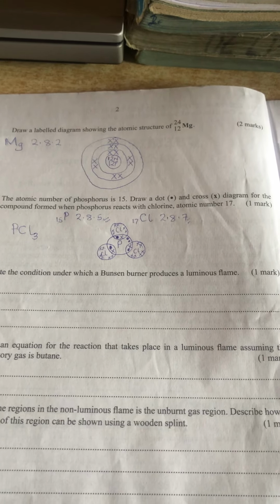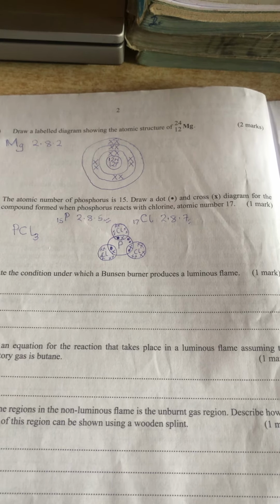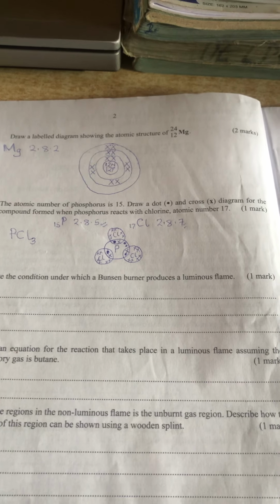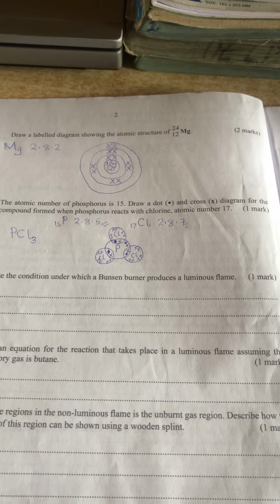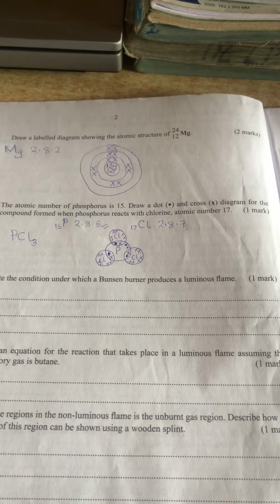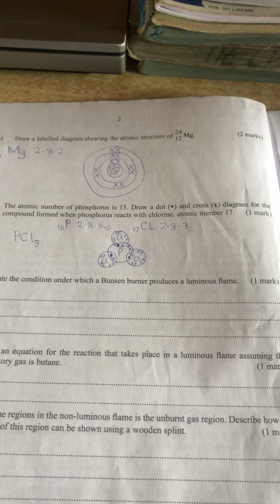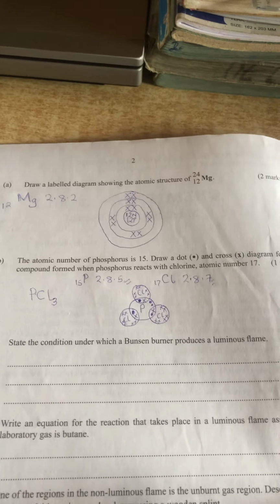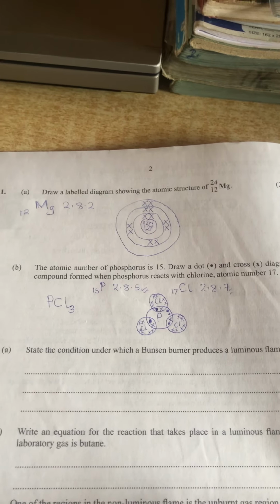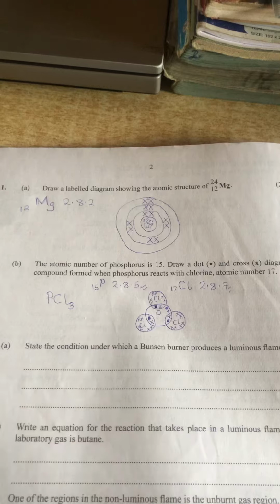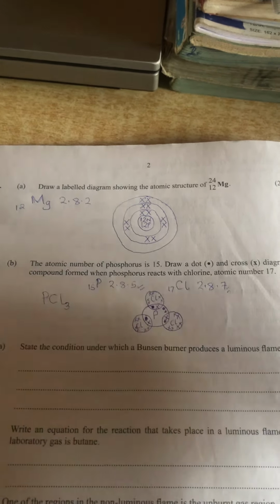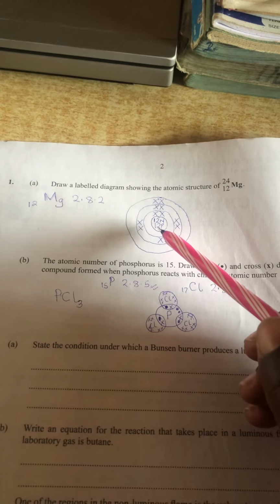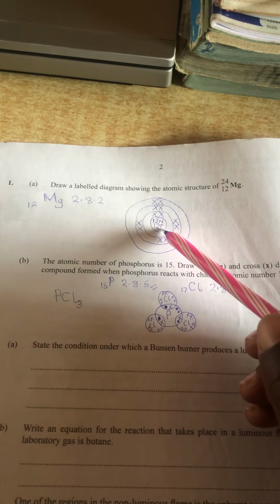As you can see, you've been given the mass number of magnesium, which is 24, and its atomic number is 12. To draw the atomic structure of magnesium, you need to know the information in the nucleus and in the energy levels. In the nucleus, normally we have the neutrons and the protons, so we have to indicate their numbers inside the nucleus. To get the proton number, which is the same as the atomic number, which is 12, we just put there 12p.